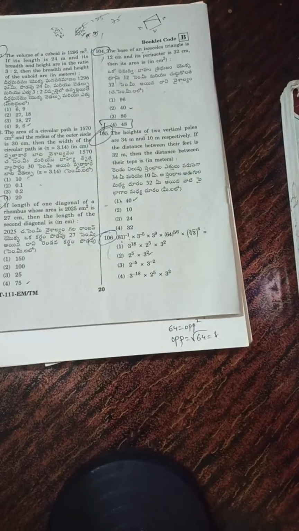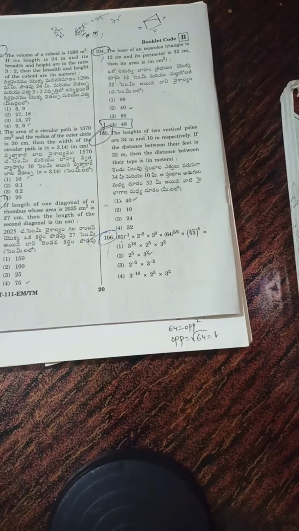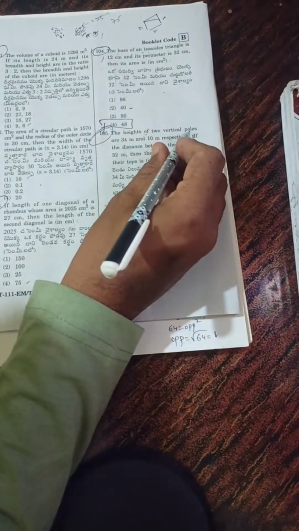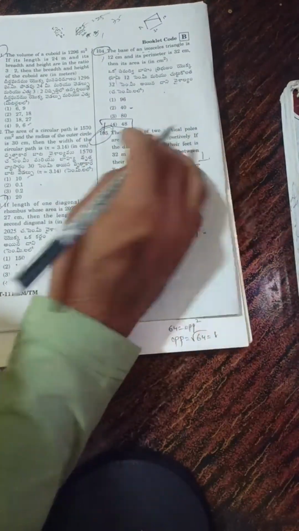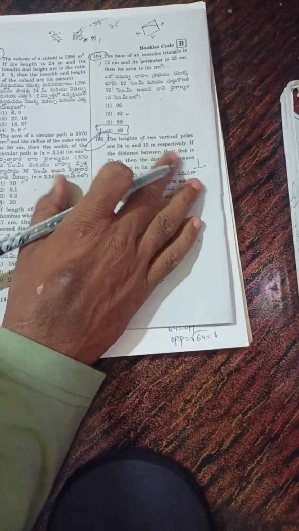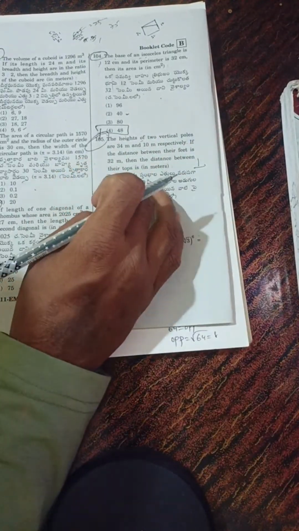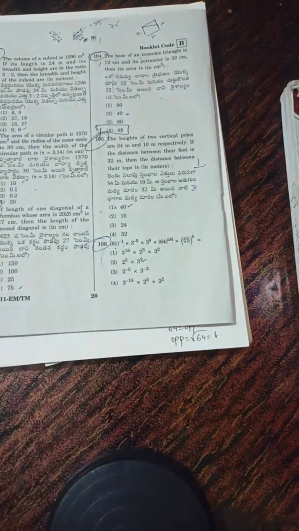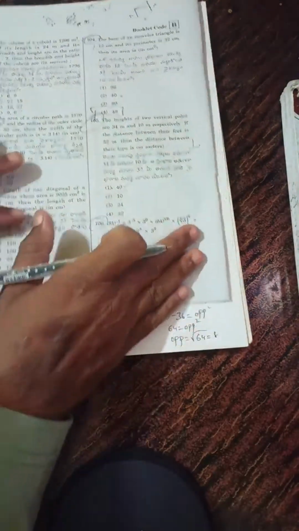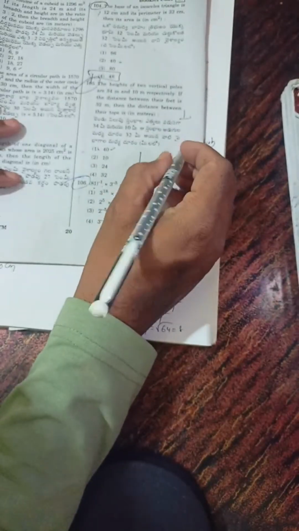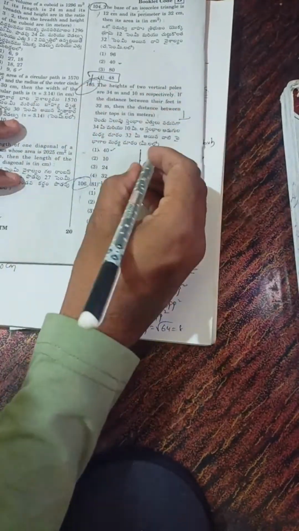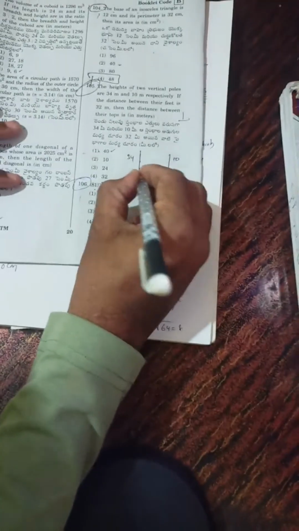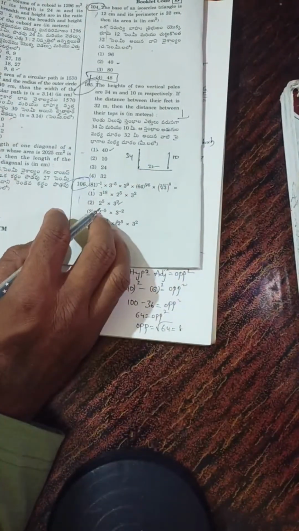Now see question number 105, a very simple question also. The heights of two vertical poles are 34 meters and 10 meters. The distance between their feet is 32 meters. We have to find the distance between their tops. This one is 34, this one is 10, and the distance between them is 32.